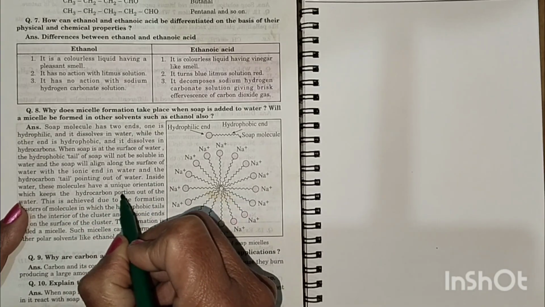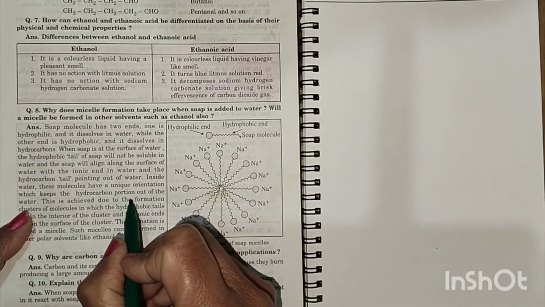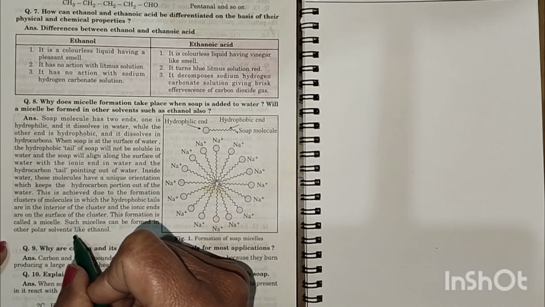Inside water, these molecules have a unique orientation which keeps the hydrocarbon portion out of the water. This is achieved due to the formation of a cluster of molecules in which the hydrophobic tails are in the interior of the cluster and the ionic ends are on the surface of the cluster. This formation is called the micelle.